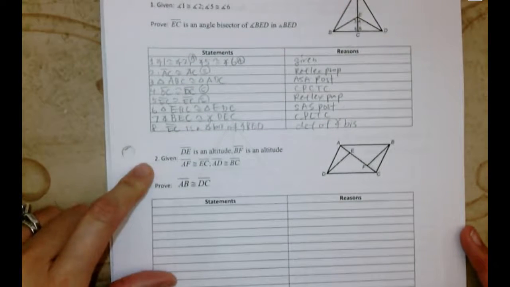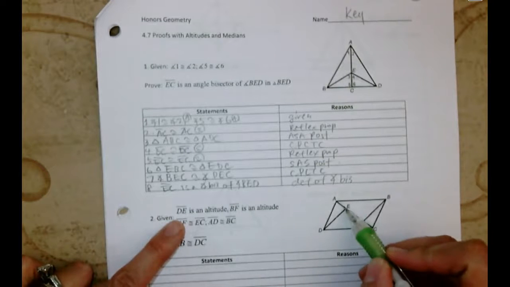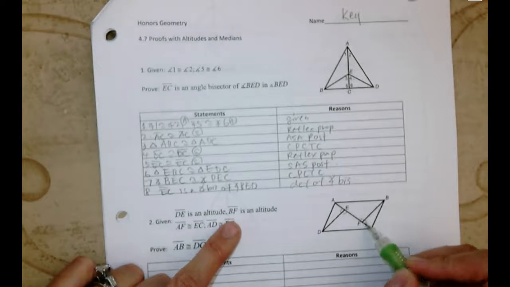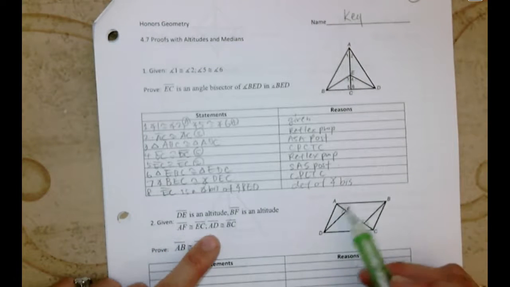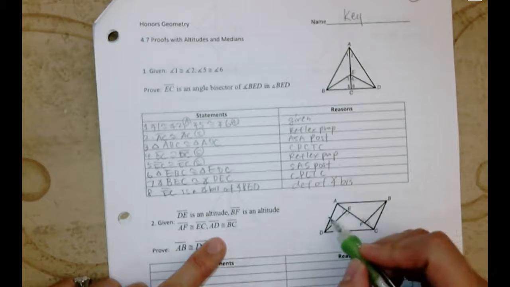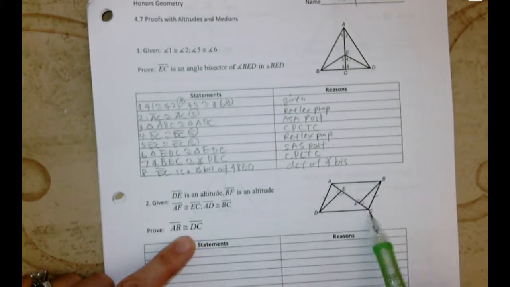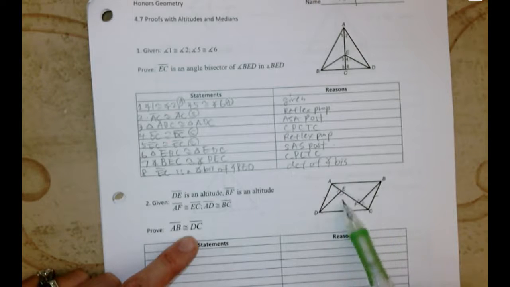Okay, so this is problem number 2 on page 3 of the chapter 4 test review packet. DE is an altitude and BF is an altitude, and AF is congruent to EC and AD is congruent to BC. You want to prove AB is congruent to DC. So you probably have to make these two triangles congruent to use CPCTC.